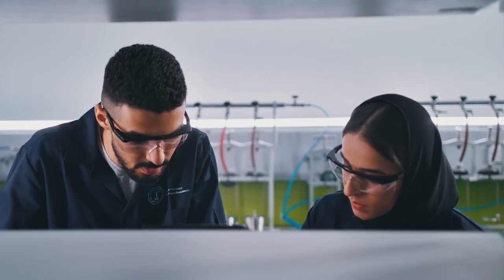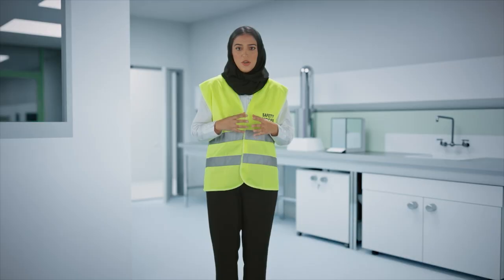PPE is used to eliminate or minimize exposure to some hazards encountered when working in the laboratory. Do not depend solely on PPE to protect you because it is often the final barrier between you and exposure. PPE should be taken off before proceeding outside the laboratory.